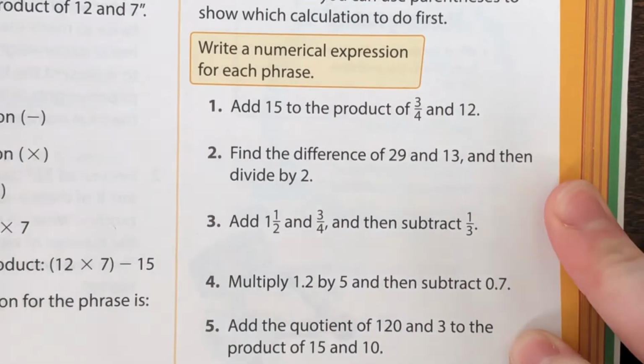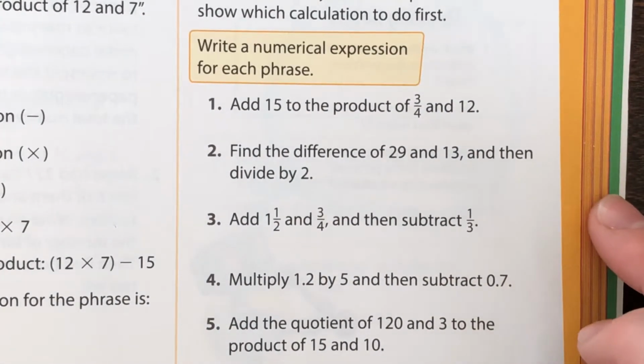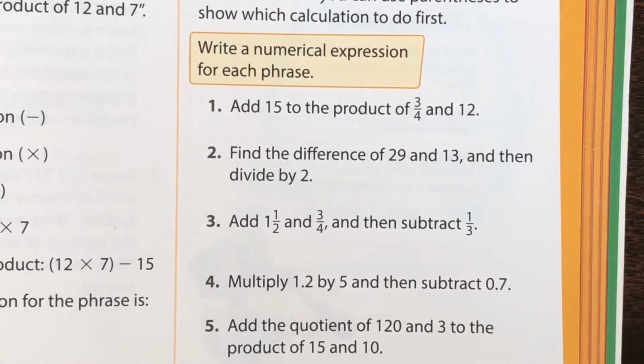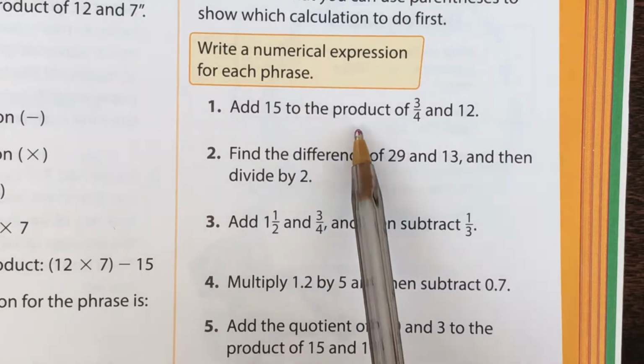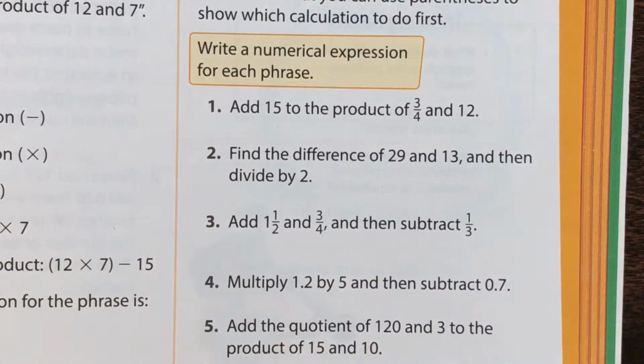Hello, fifth graders. I just want to go over a few more examples from topic 13.3, which was writing numerical expressions based on a numerical phrase. All right, so let's look at this first one. It says add 15 to the product of 3/4 and 12.